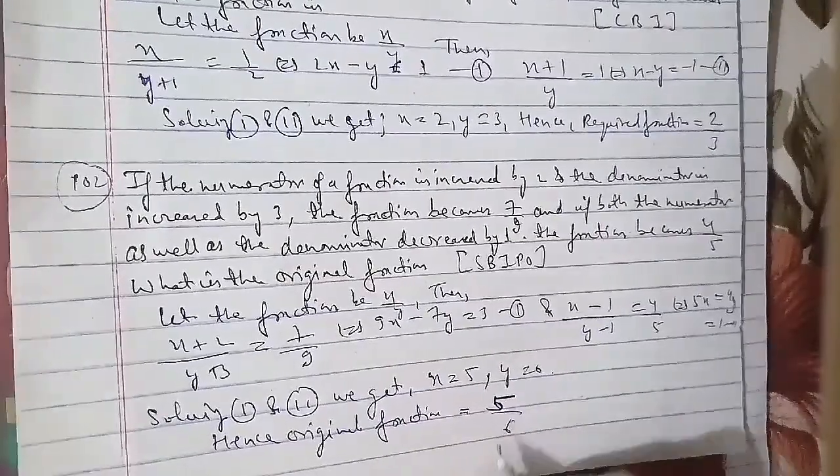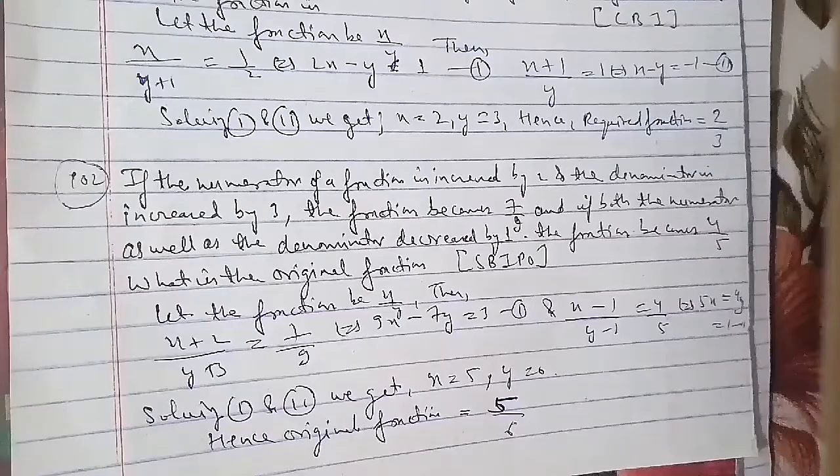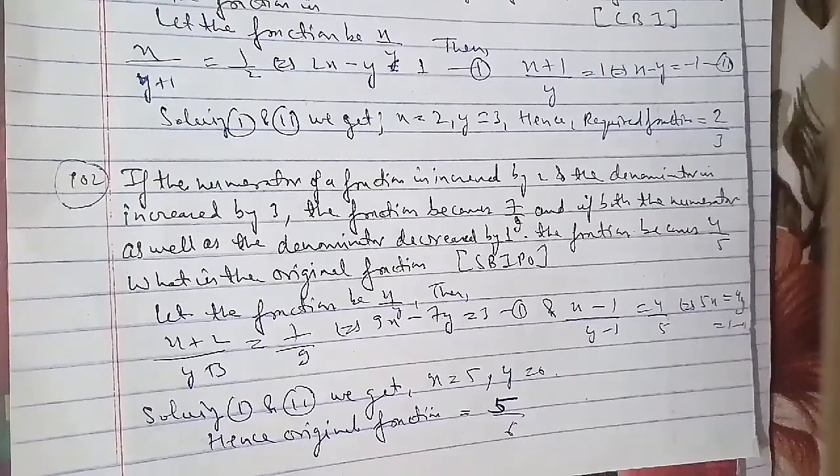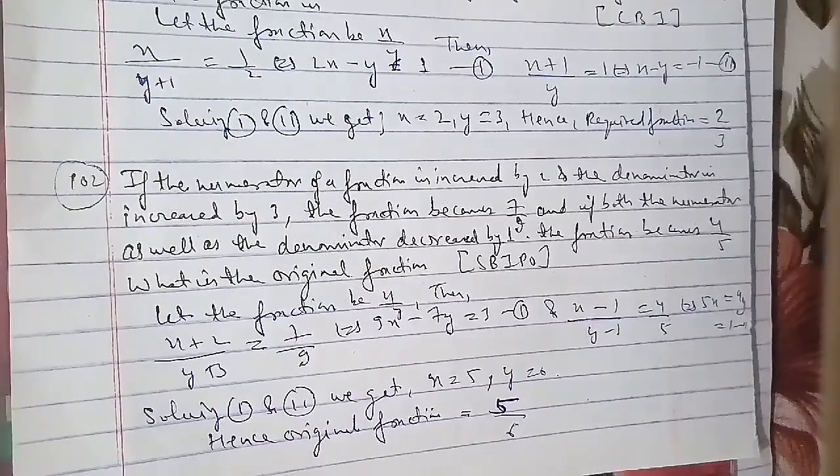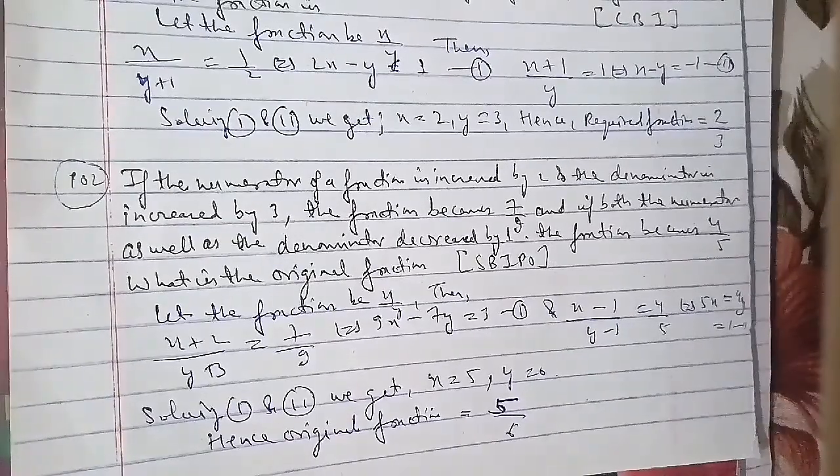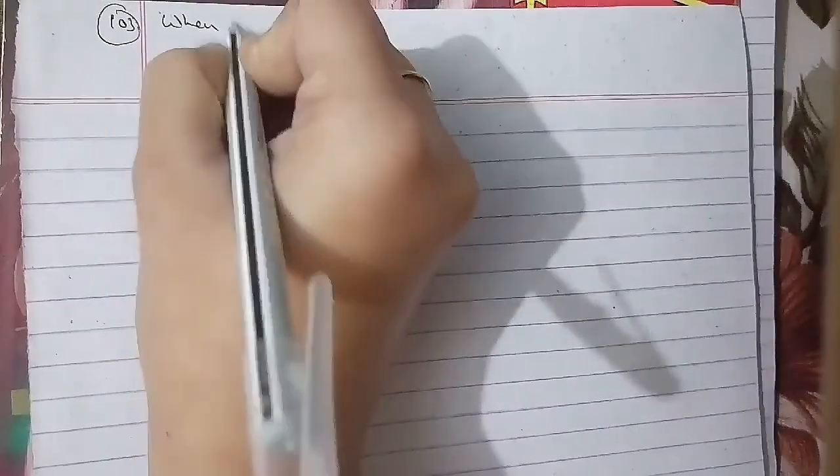Let's go ahead with the 103rd question of the session. The question is, when the numerator of a fraction is increased by 4, the fraction increases by 2 by 3.